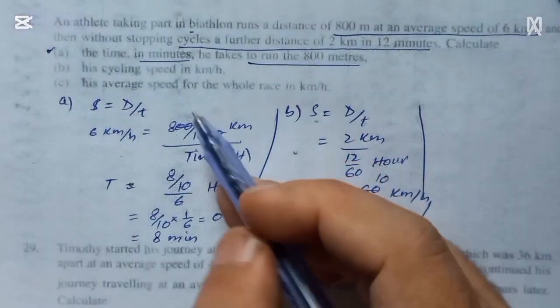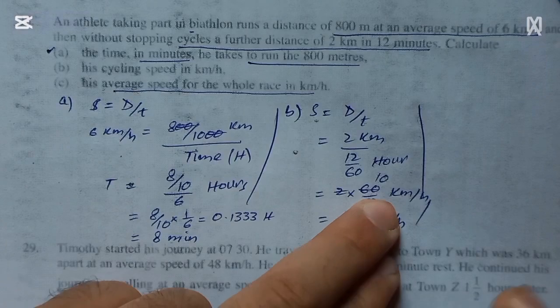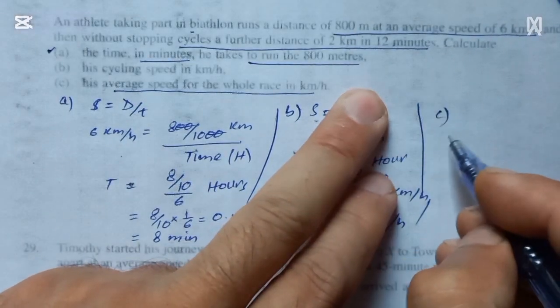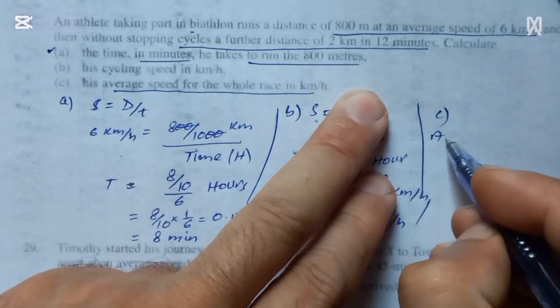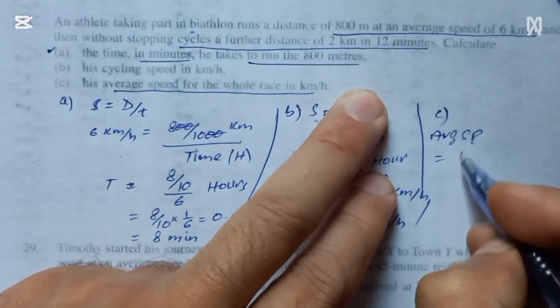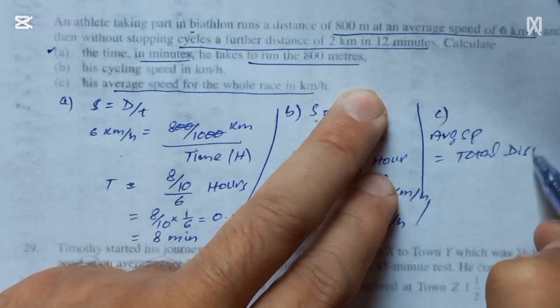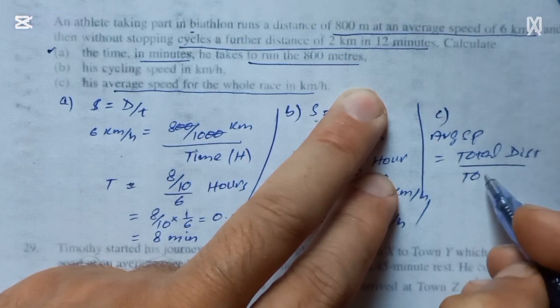C part is his average speed for the whole race. So C part is average speed. That will be equal to total distance over total time.